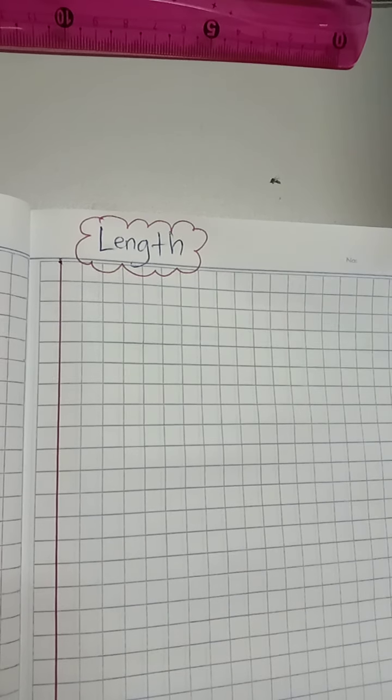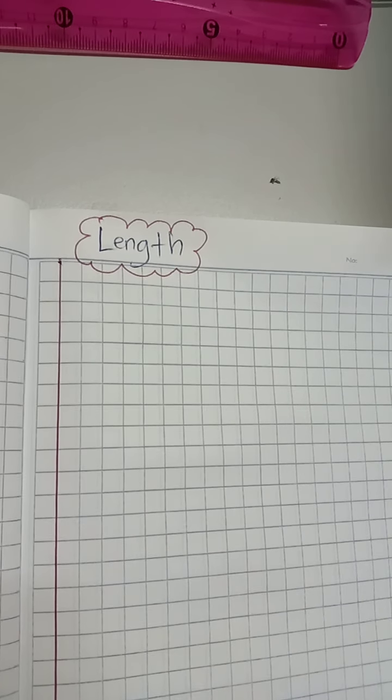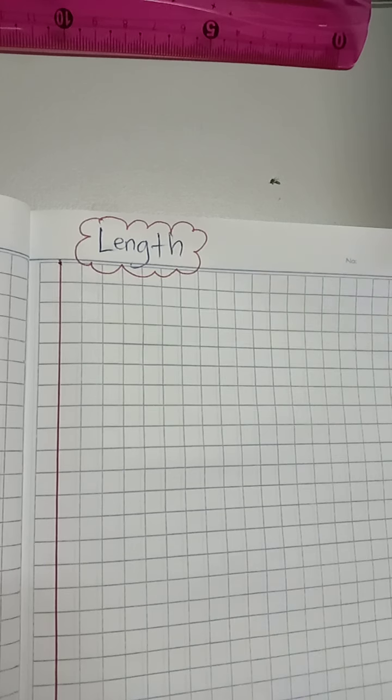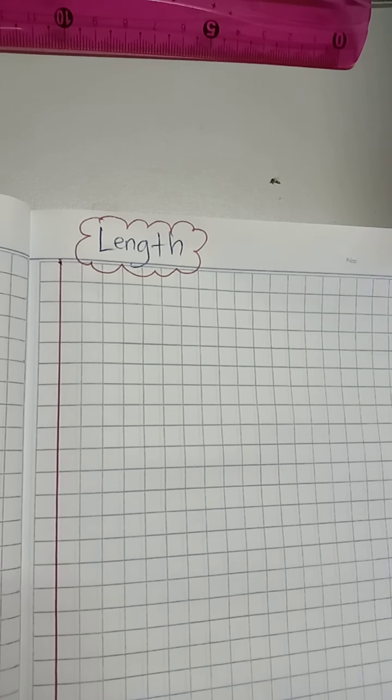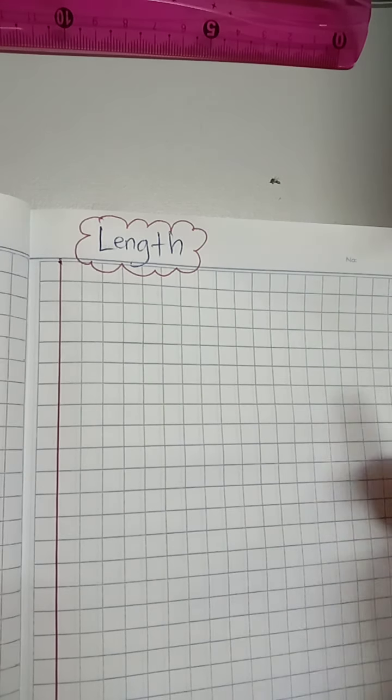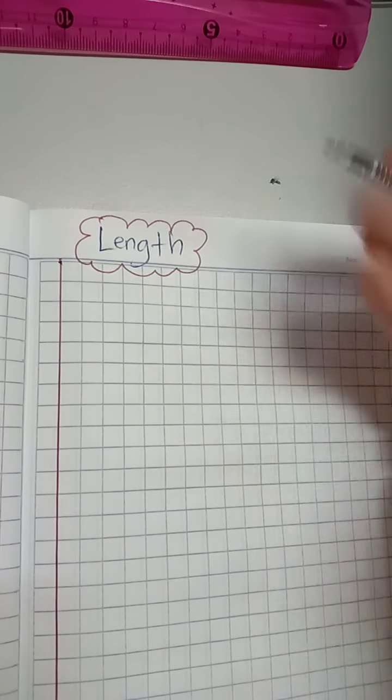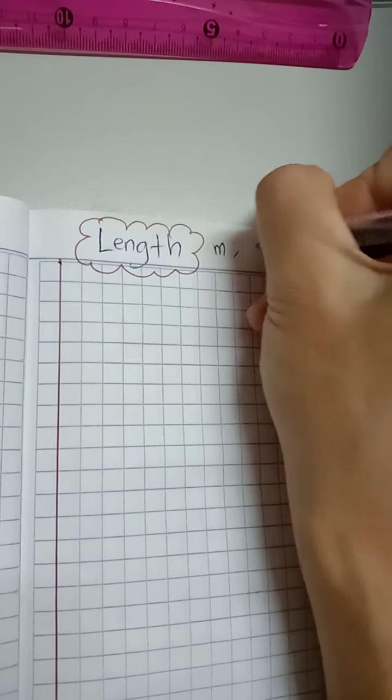Hello again. We are still doing conversion of units of length. This time I want to talk about meter and centimeter.